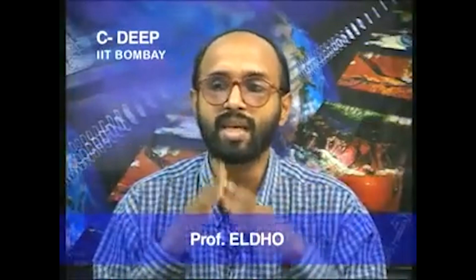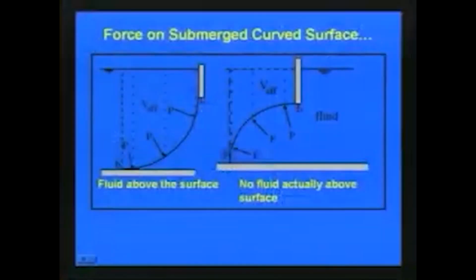the location where the resultant force is acting, that we can determine by taking the horizontal component and the vertical component as explained here. So, now as we have discussed, say a gate is in this fashion and the fluid is just above the gate. So, the fluid is above the surface, and we can see that the effective pressure is acting like this in this slide. The pressure is acting normal to the curved surface in this direction, and the effective force, the resultant force, we can determine as we have seen in the previous slide.